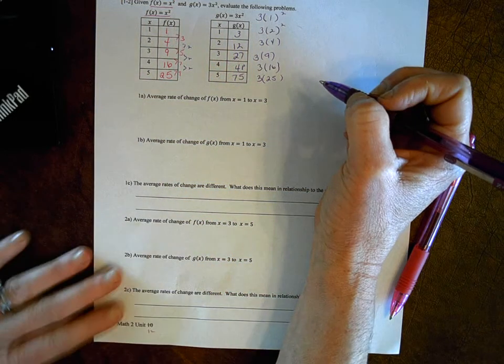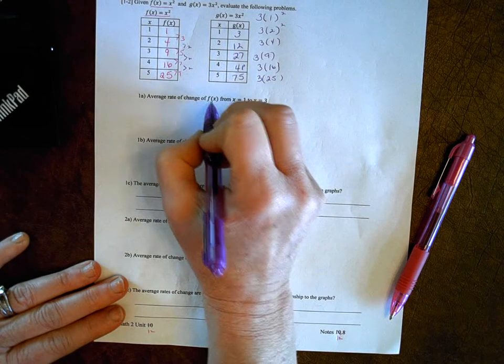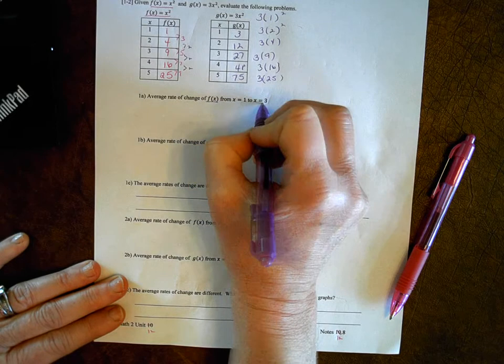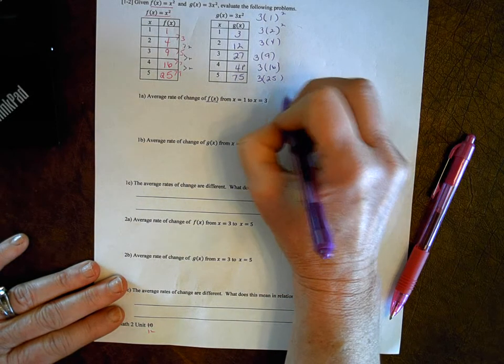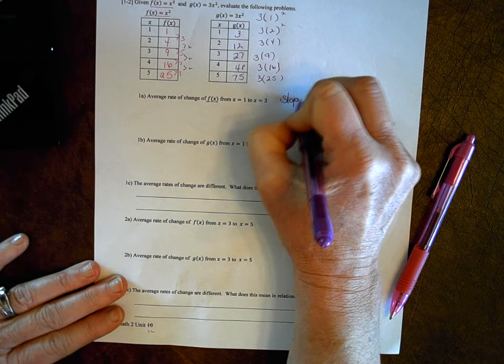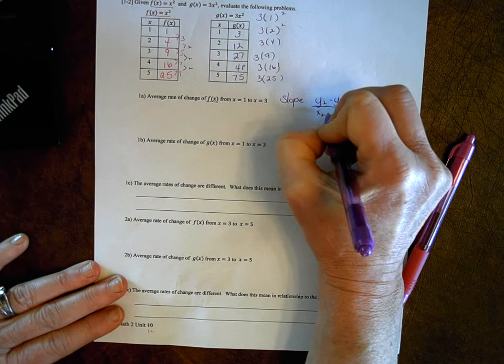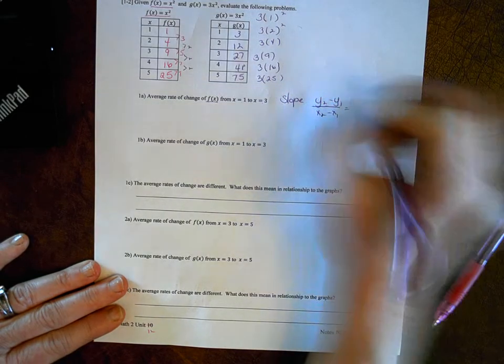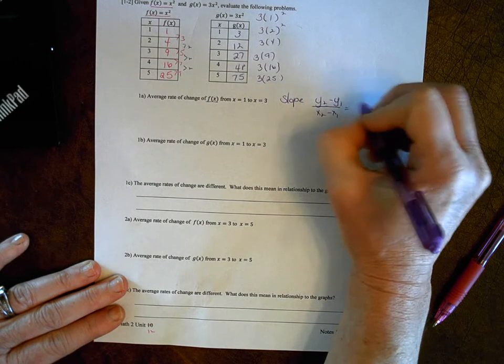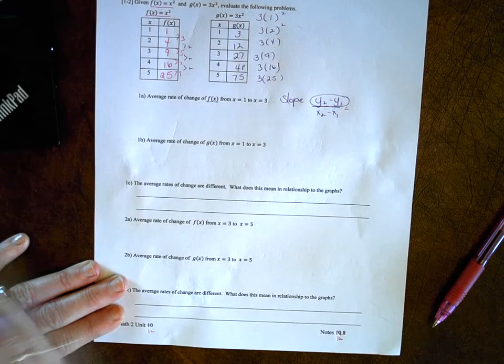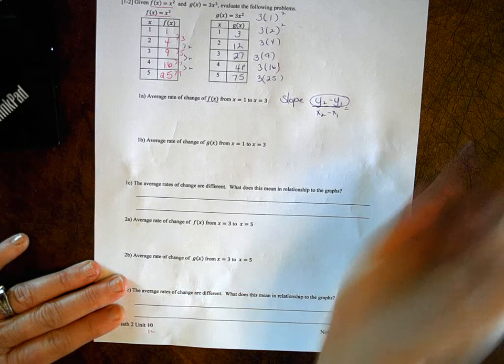So we're going to figure out the average rate of change for f of x from x equals 1 to x equals 3. Well, if you know, slope is y2 minus y1 over x2 minus x1. It's the same thing here, but these are the outputs of the functions, f of x and g of x.